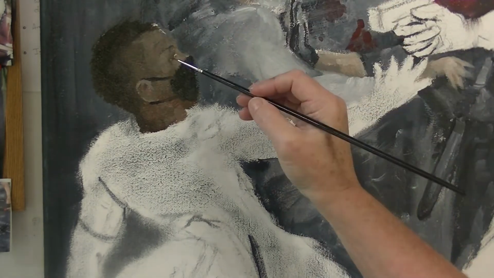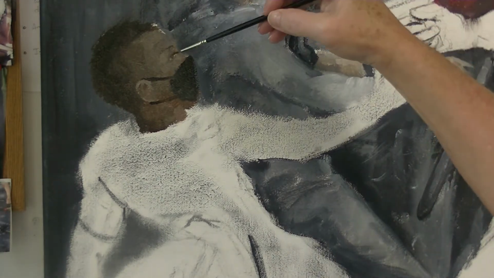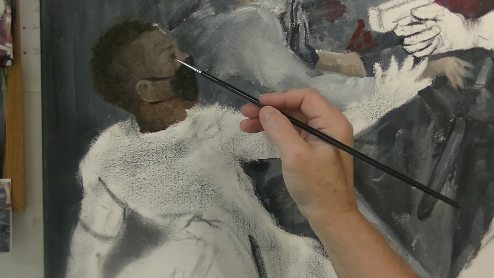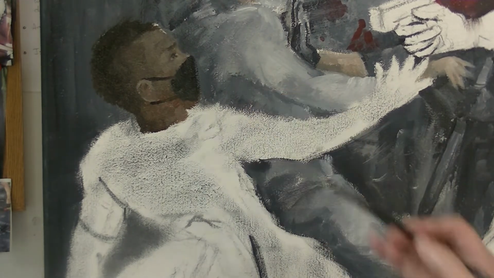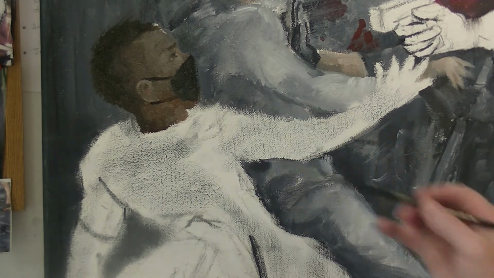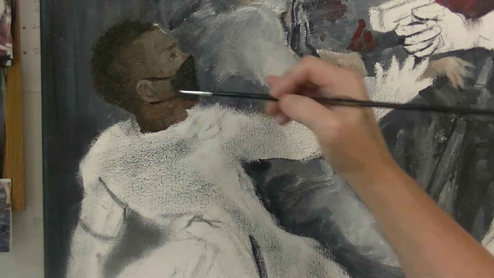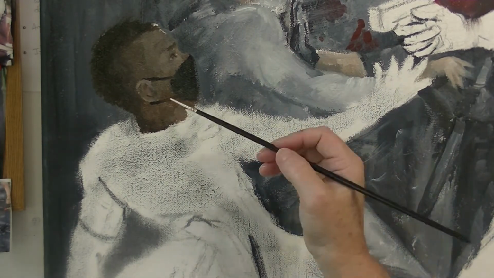I opted out of the underpainting for this situation. I knew I wanted this painting to be more impressionistic, kind of stylized, and just really loose. I wasn't looking to do anything too specific. I didn't need to have an exact likeness of any of my figures, so I just went for it.